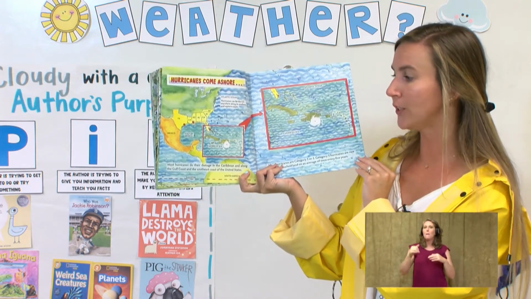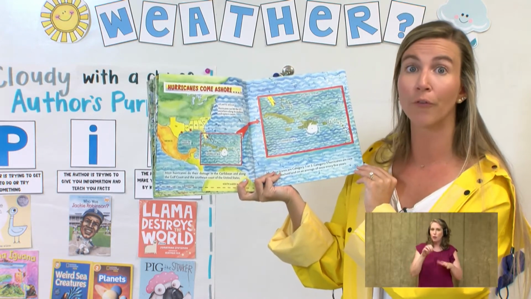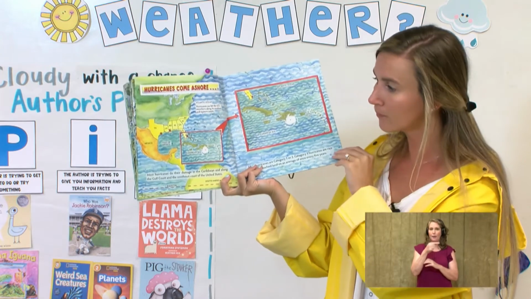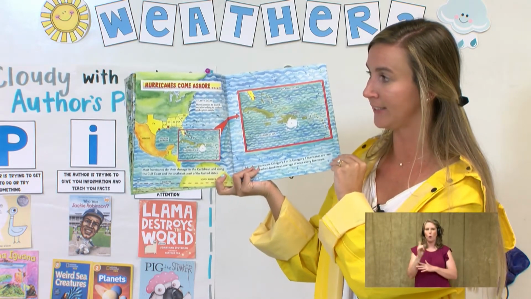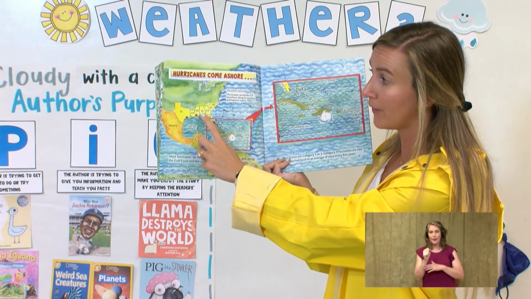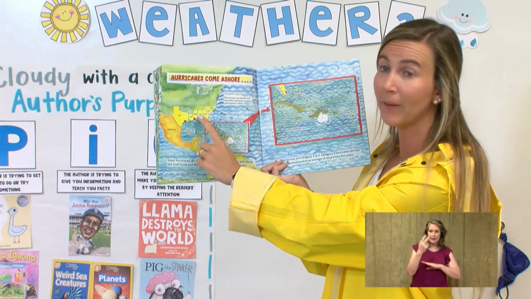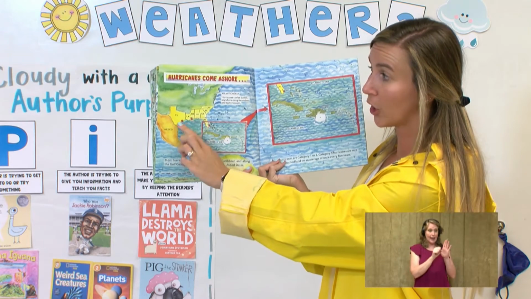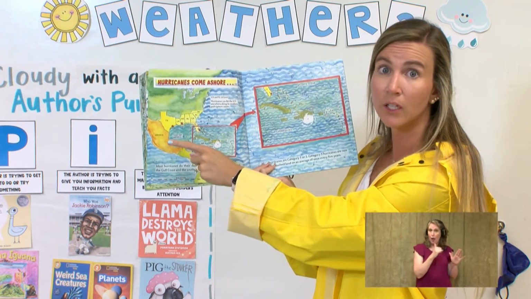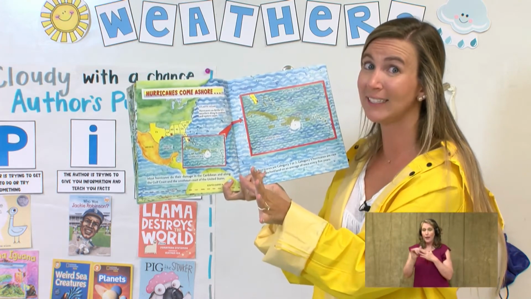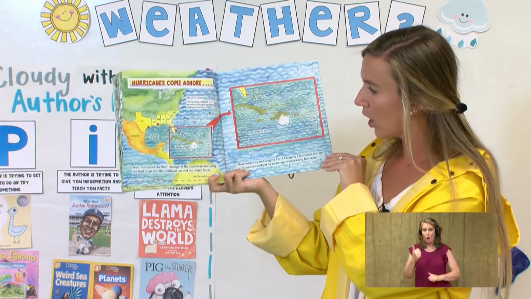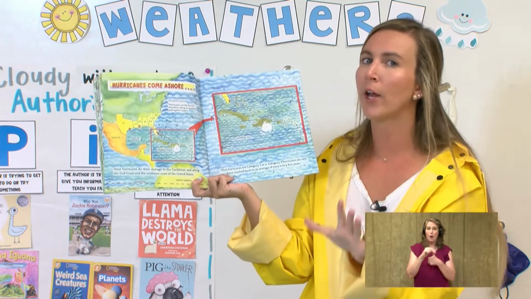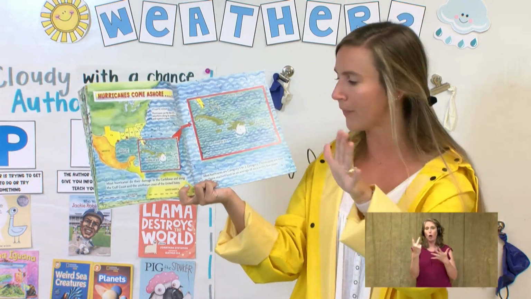Hurricanes come ashore. Most hurricanes do their damage in the Caribbean and along the Gulf Coast, which is where we live, and the southeast coast of the United States. And if you look right there, that's us in Alabama, okay? And do you see how these states are in yellow? Because that's where hurricanes tend to hit the most. Most hurricanes are category 1 or 2, so we don't have to worry too much about those.